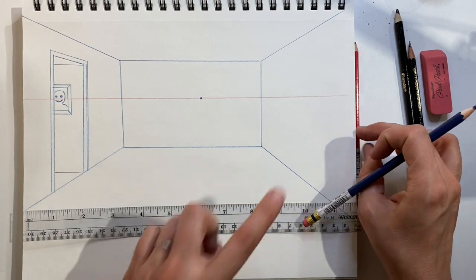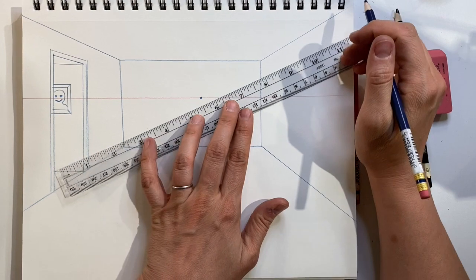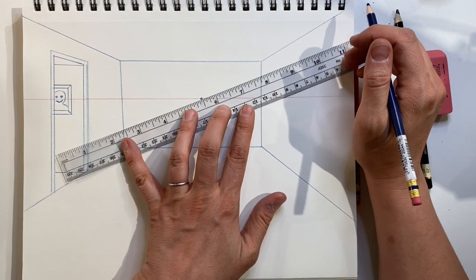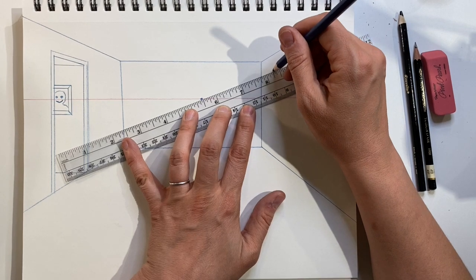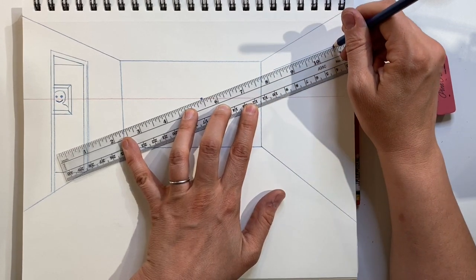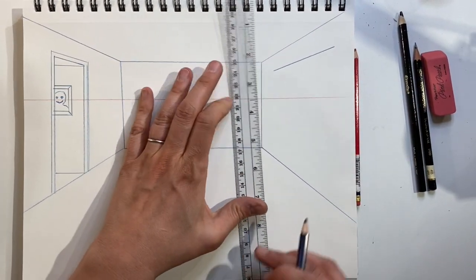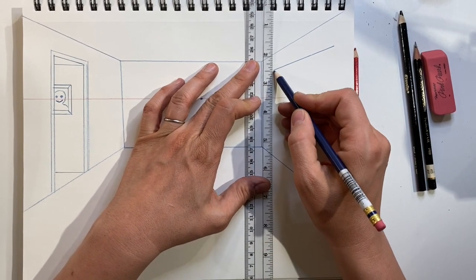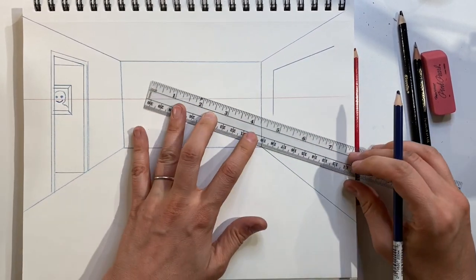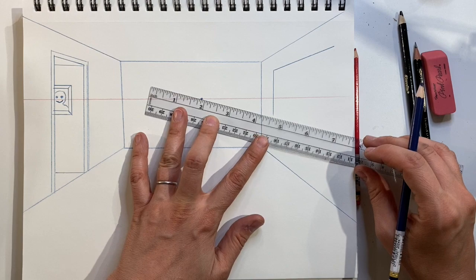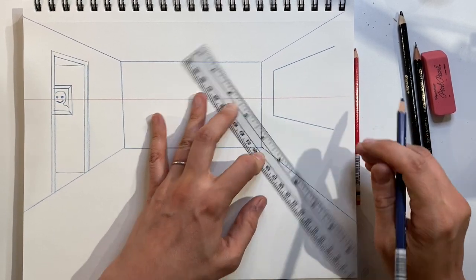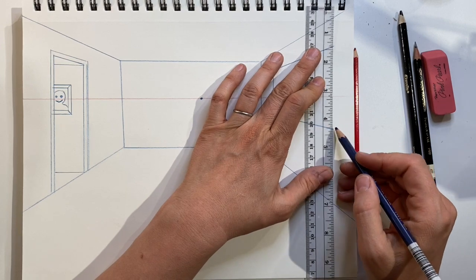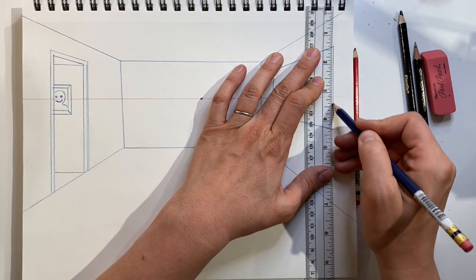Let's put a window on this side of the bedroom. And I want the window to be in one point perspective. I'm going to have it point towards the vanishing point. The window will be that wide. I'm going to put a vertical line down. I'm going to go back to the vanishing point to get the end of that window. I'm going to put a vertical line on the edge of that window.